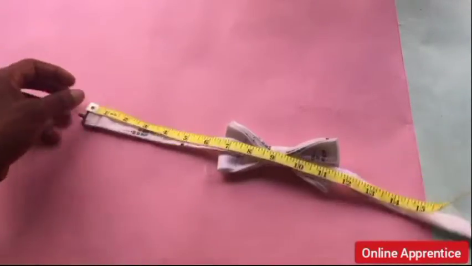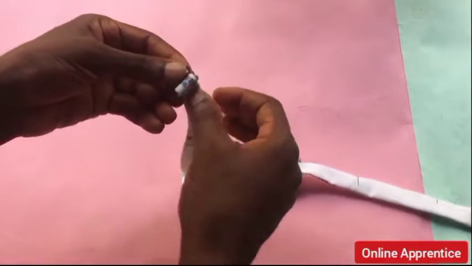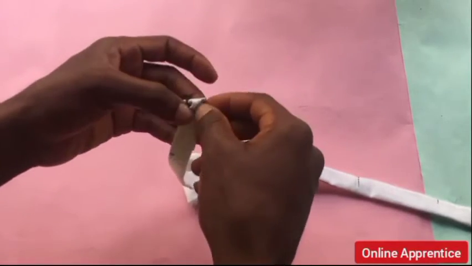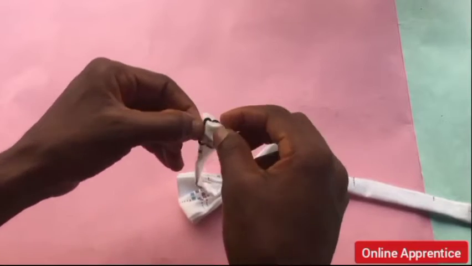So this is a one size fits all kind of bow tie. So when you make this bow tie, you don't actually say it's for a child or for an adult. It's a one size fits all.